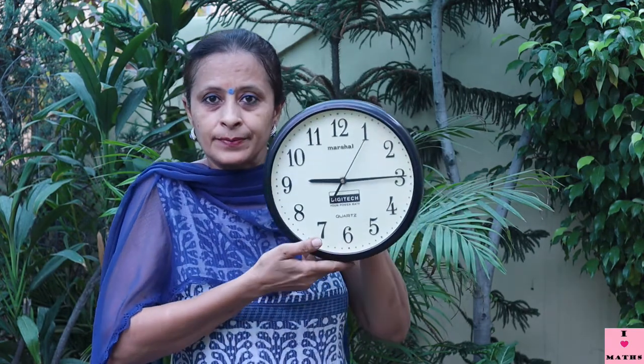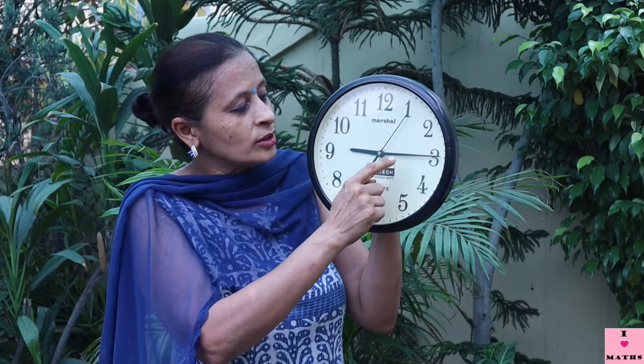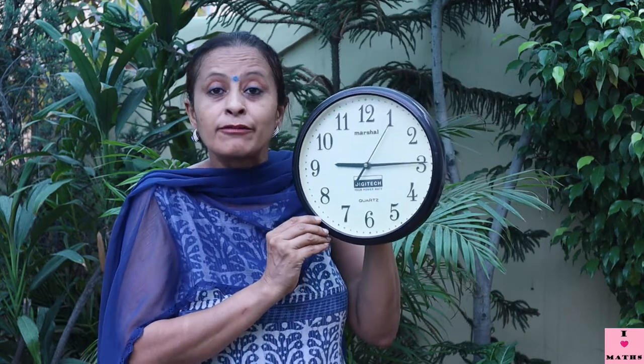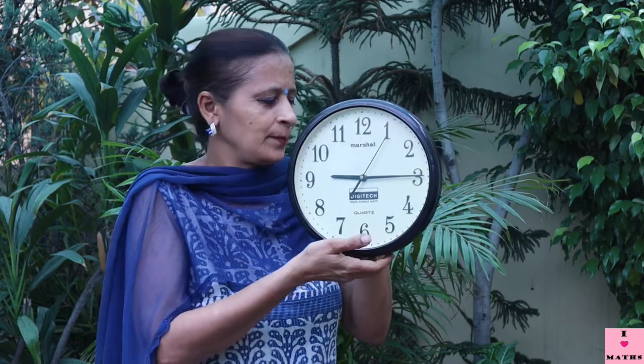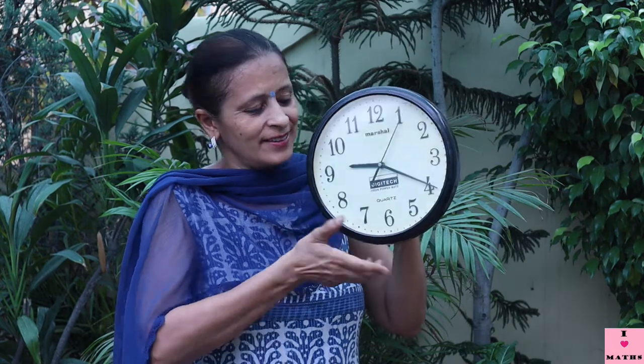You can see that the minute hand is on 3 and the hour hand is slightly more than 9. So this time is called 15 minutes past 9. Okay, easy children? Okay. Now the minute hand is on 4. 5 fours are 20. It means 20 minutes have passed after 9 o'clock. So this time is called 20 minutes past 9. Okay.